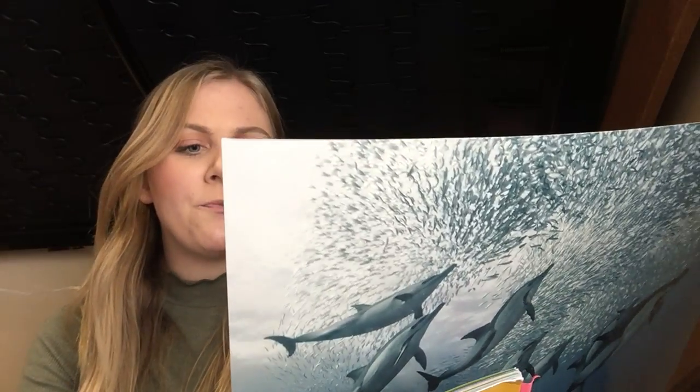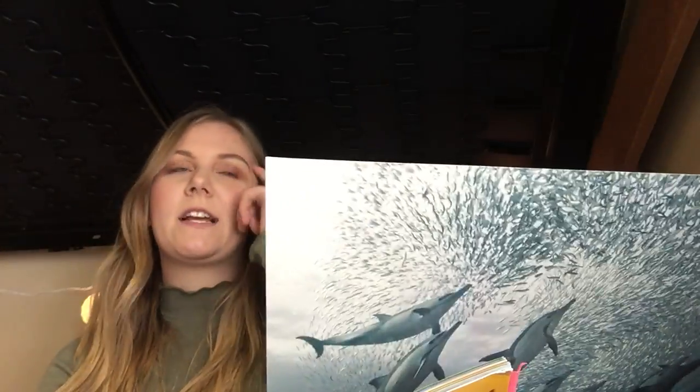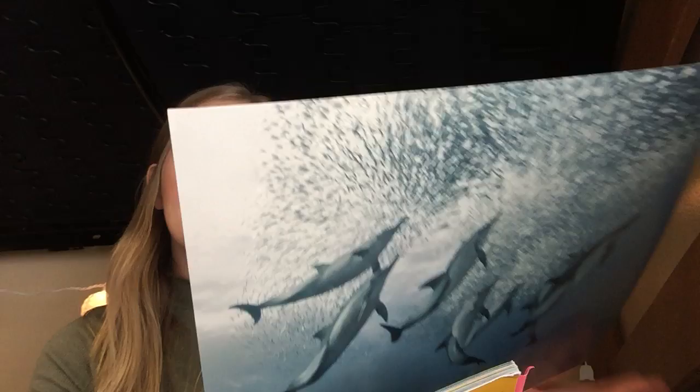What can a fish do? Let's think. I think a fish can swim away when they're in danger. Yes, good job, Kaylee. Do you think it can do it by instinct? Why or why not? Yes, Kaylee. I think it can do it by instinct because it doesn't want to get eaten. Good job.